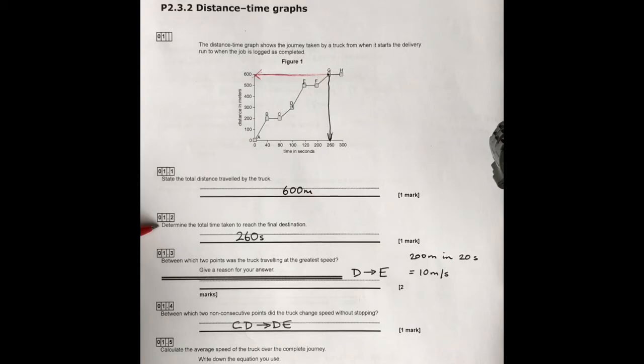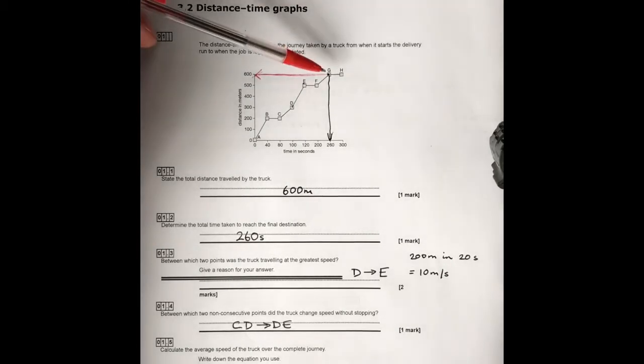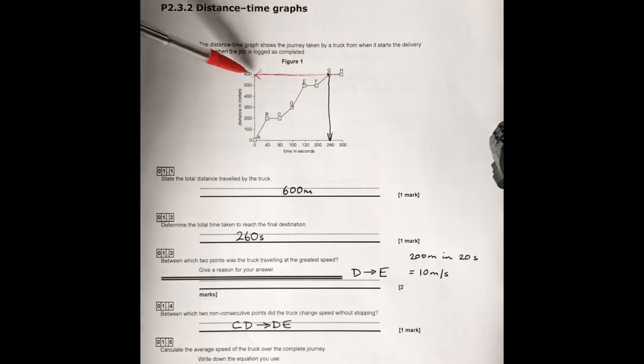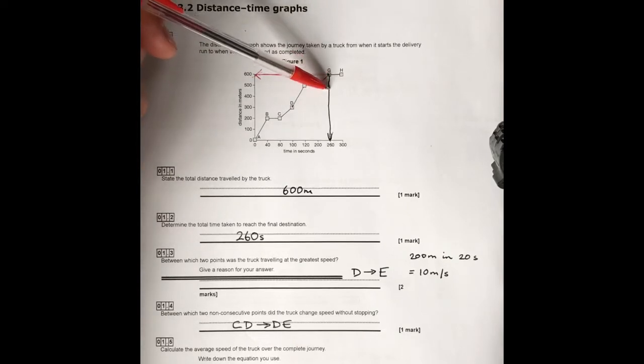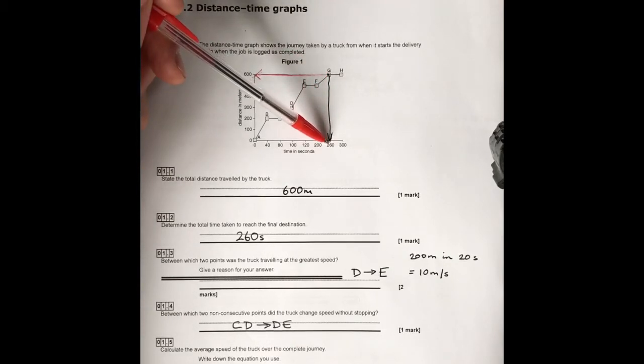Determine the total time taken to reach the final destination. Now this one is slightly different because if we look at this graph here, the truck actually reaches its final destination, which is 600 meters, at point G, and it stays stationary from that period between G and H, which is 40 seconds. Now, to read off the time, we draw an arrow down and we read off on this scale, which is 260 seconds.